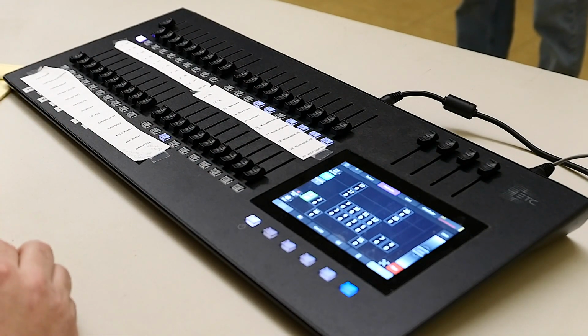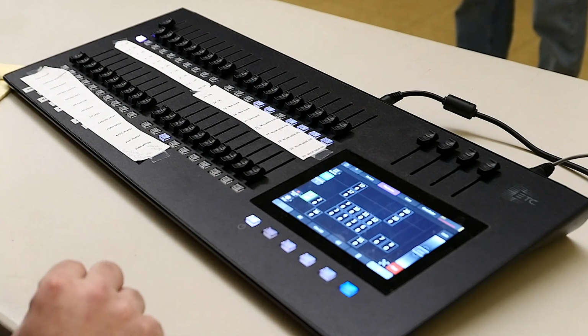What did you say? Call them faders? Faders, yeah. Oh, faders. Okay. For fading up and down.